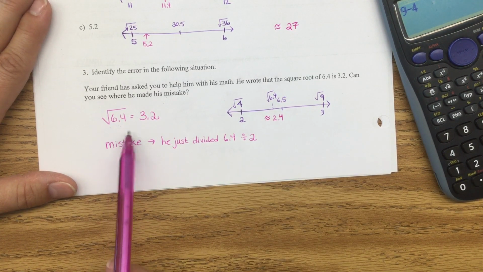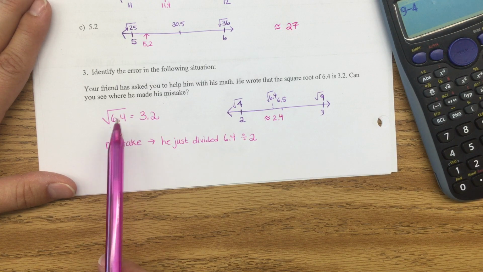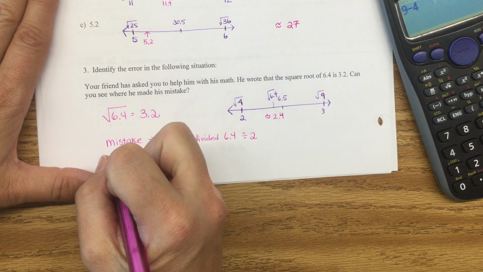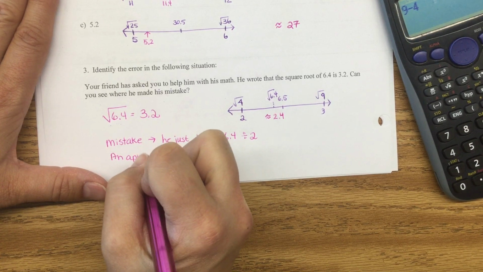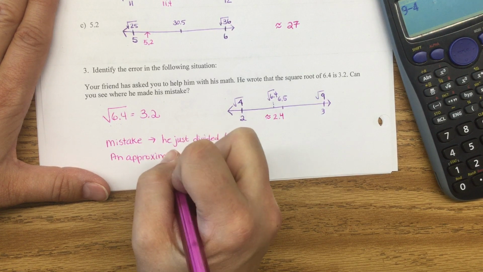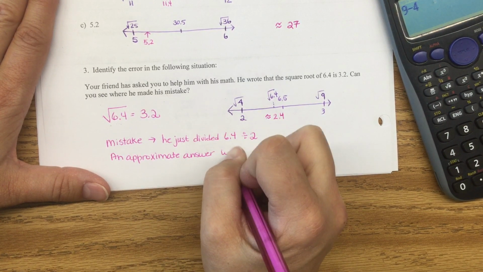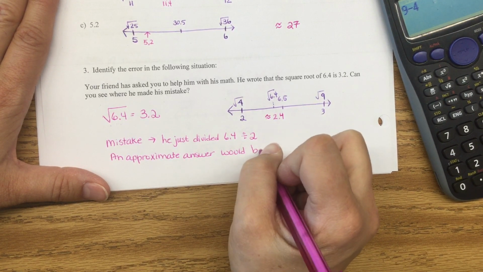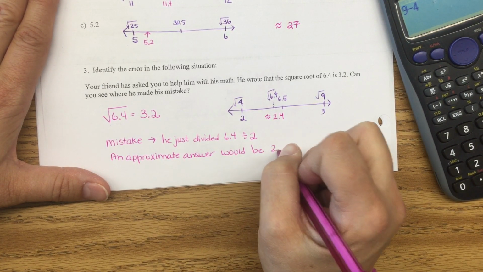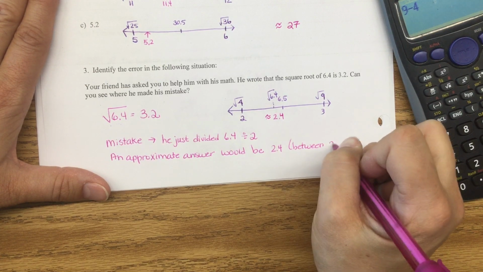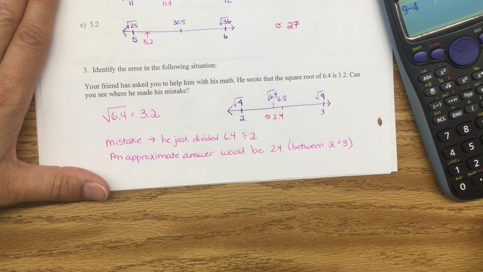He didn't find the root, he just took 6 divided by 2 and 0.4 divided by 2. So there we go. An approximate answer would be 2.4, between 2 and 3.